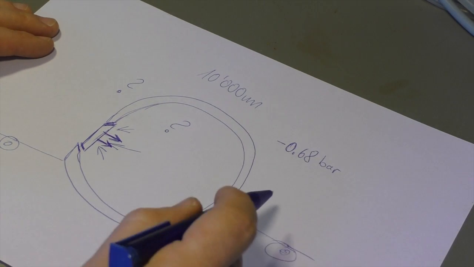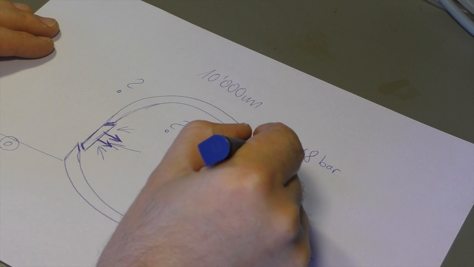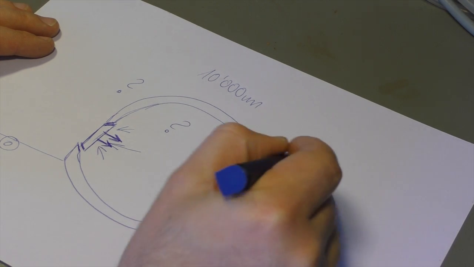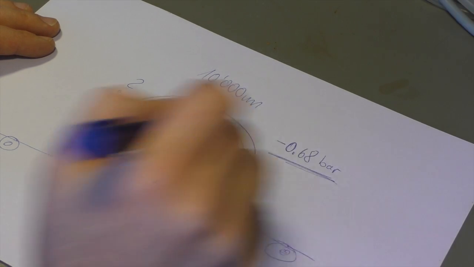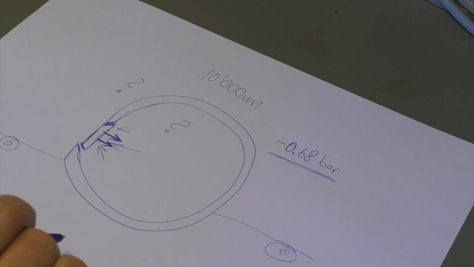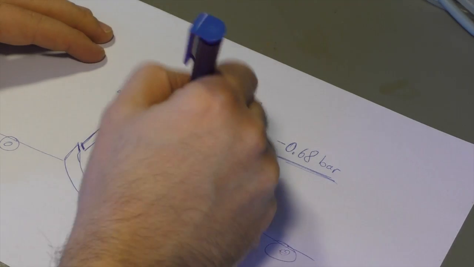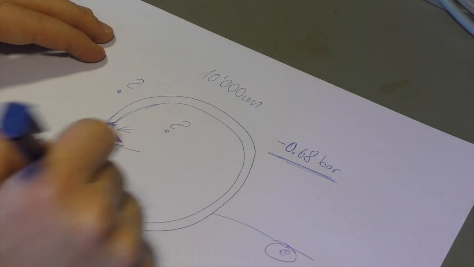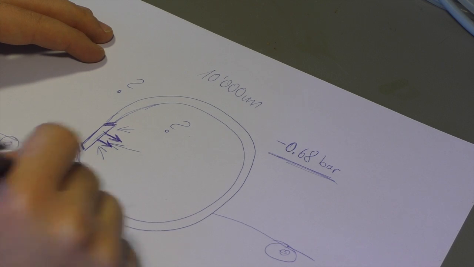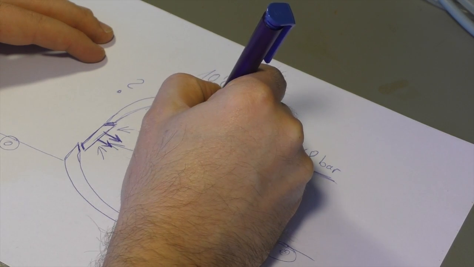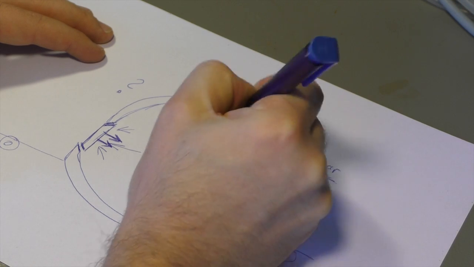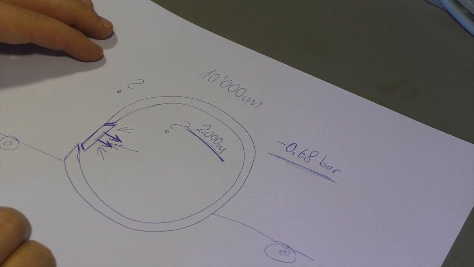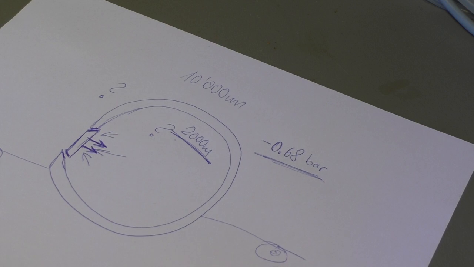So, as I wrote it here, minus 0.68 bar outside the airplane. Now, the problem is inside the airplane is not the same pressure as on ground. Inside the airplane, a pressure of about 2000 meters is sustained.